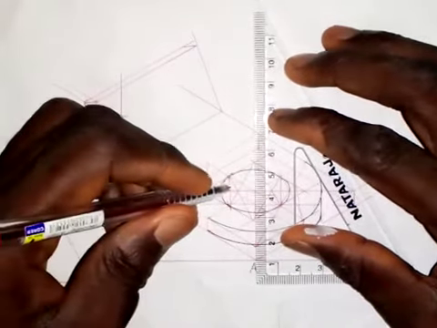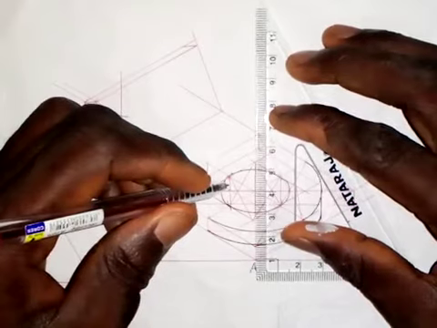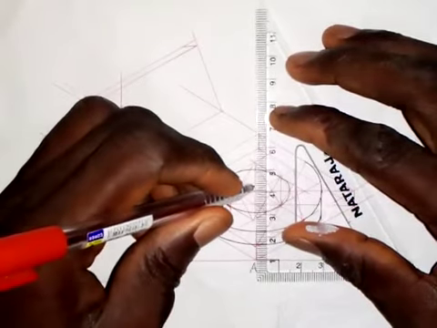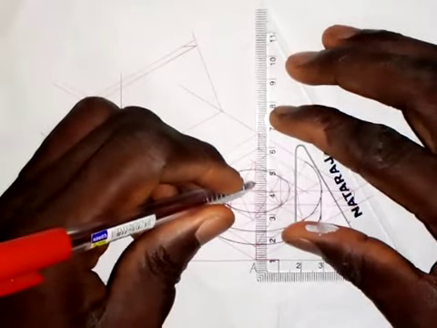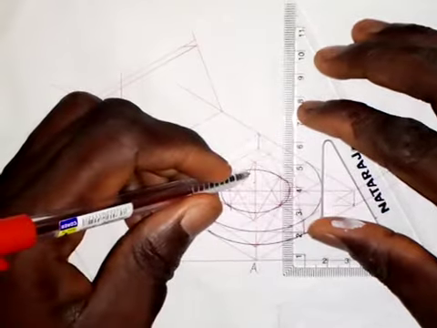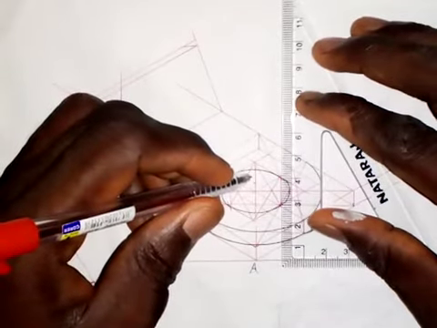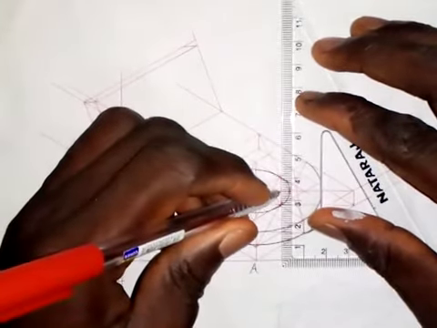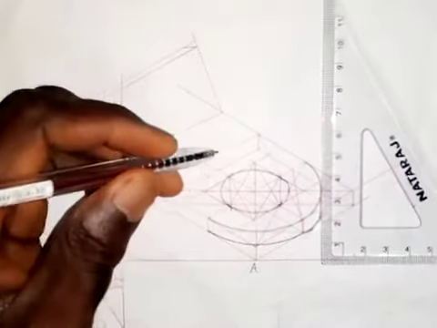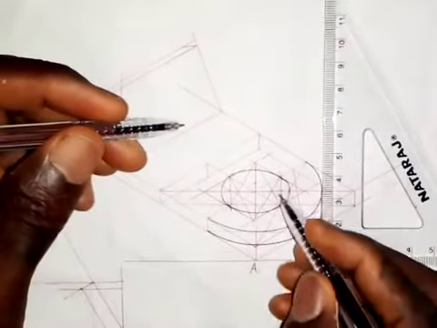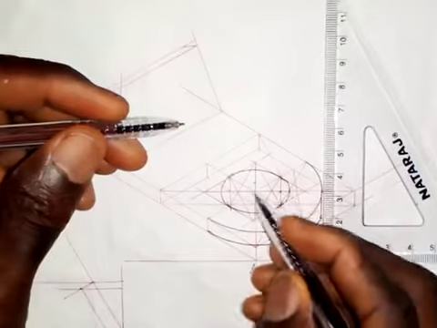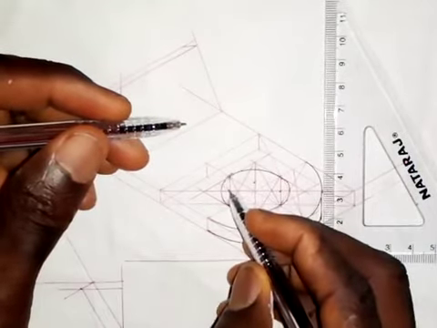So then coming here, I will take 6 millimeters. This is 6 millimeters, and then coming here I will take 6 millimeters down. So this is 6 millimeters. So let me show you the point. So this is the point here. So this point, this point, and this point.